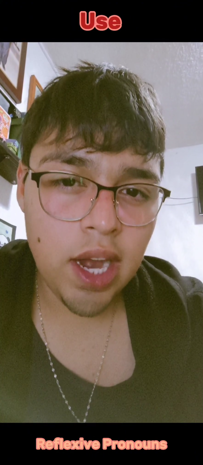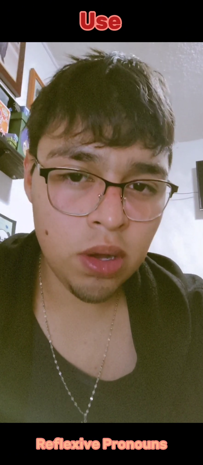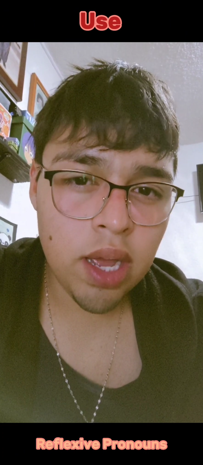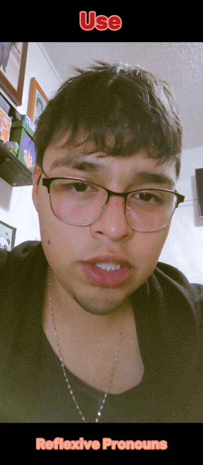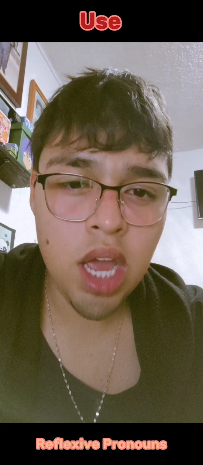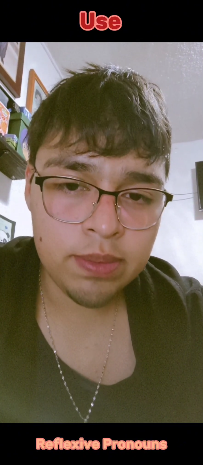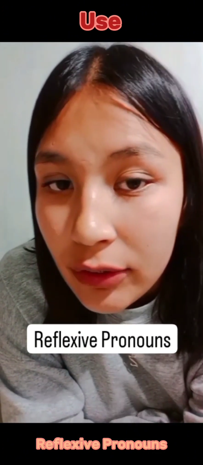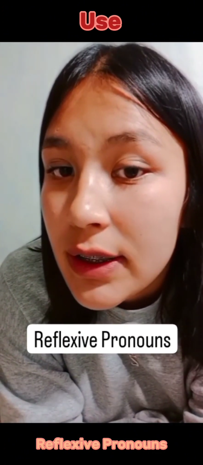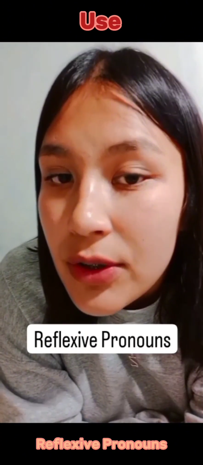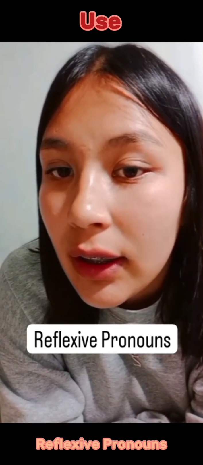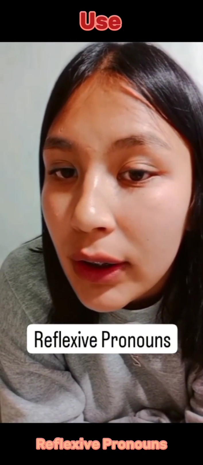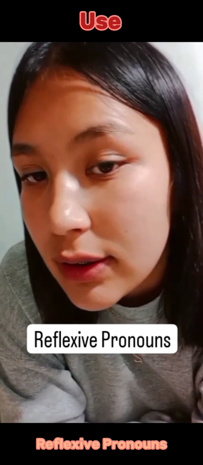Reflexive pronouns in English are used when the subject and object of a sentence are the same person or thing. This pronoun adds the idea of reflection or reciprocity to the action of the verb. Reflexive pronouns in English are myself, yourself, himself, herself, itself, ourselves, yourselves, and themselves. They are used according to the grammatical person and the number of the subject in a sentence.